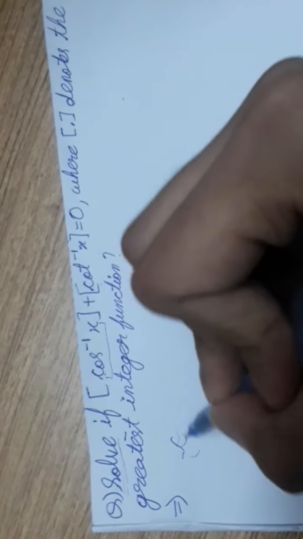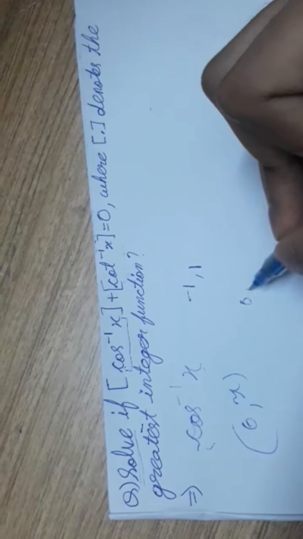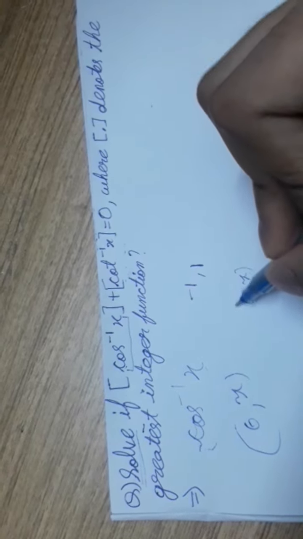We all know that cos inverse x is defined for x from -1 to 1. In -1 to 1, cos inverse x can only go from 0 to pi, which is its range. Now, cot inverse x also goes from 0 to pi for all real numbers.